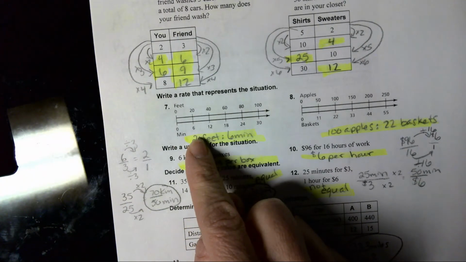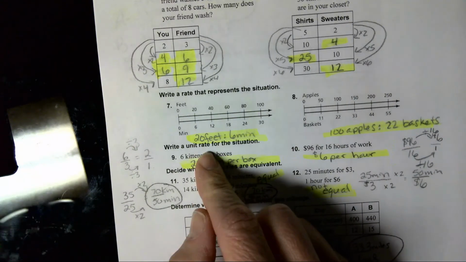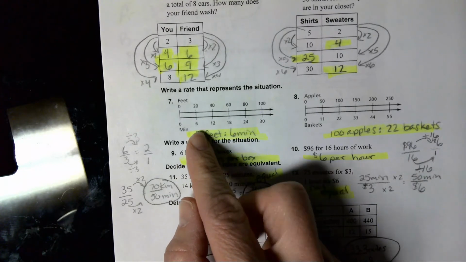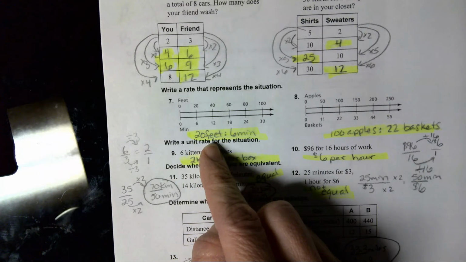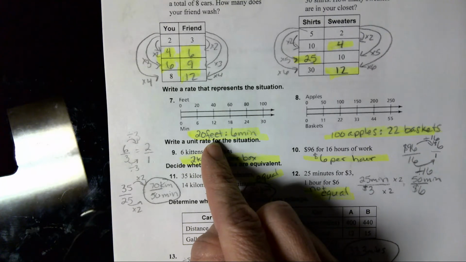Then over here, number 7 and 8, I'm just writing a rate that represents the situation. So there's, again, lots and lots of correct answers, and I did do a little bit of explaining. So number 7, my answer that I wrote down is 20 feet to 6 minutes. I also could have written down 40 to 12, 60 to 18, 80 to 24, or 100 to 30. Any of those would have been right.